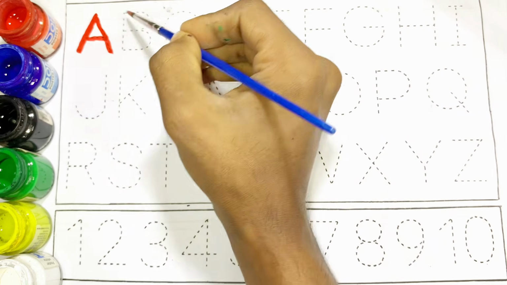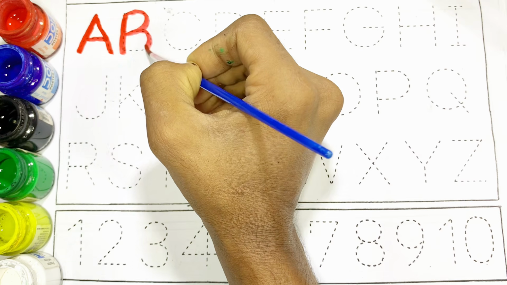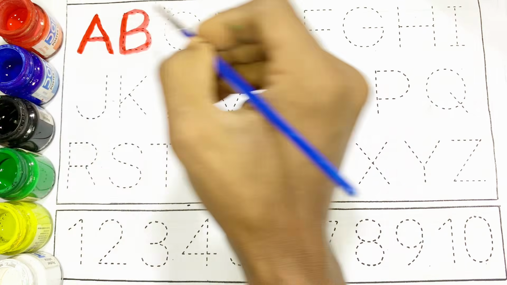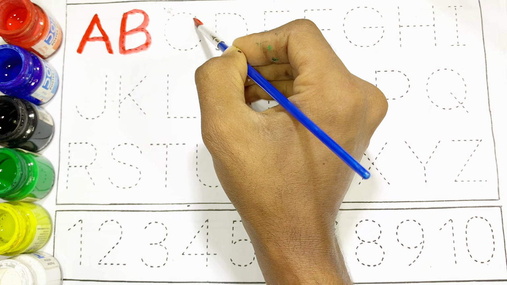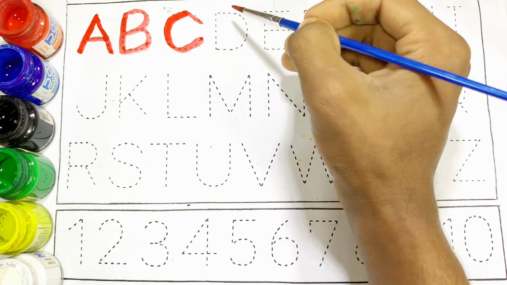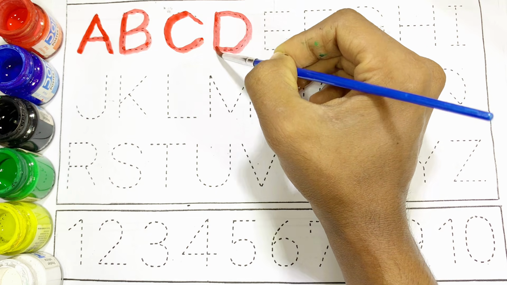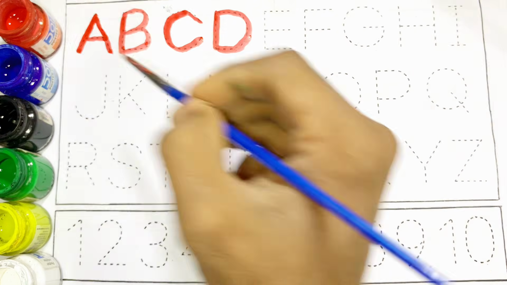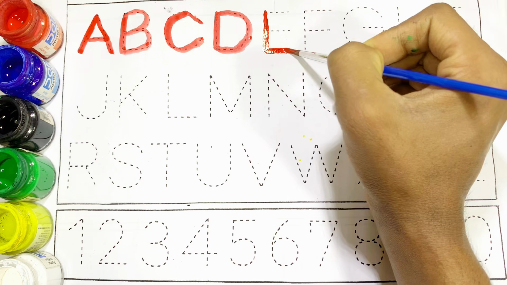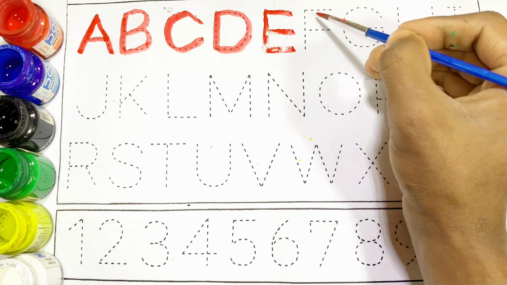A for aeroplane. B for ball. C for cat. D for dog. E for elephant.